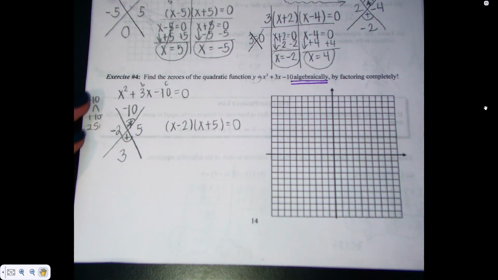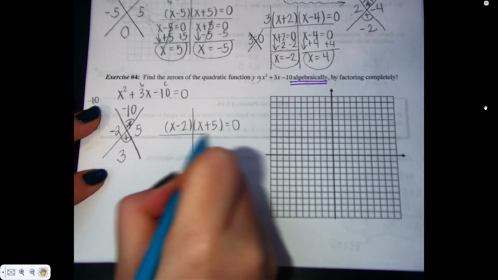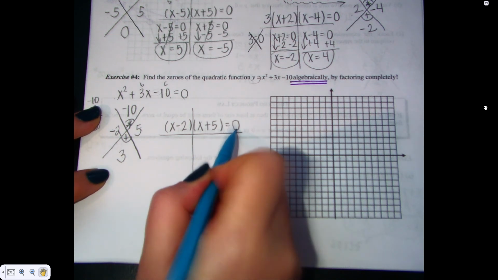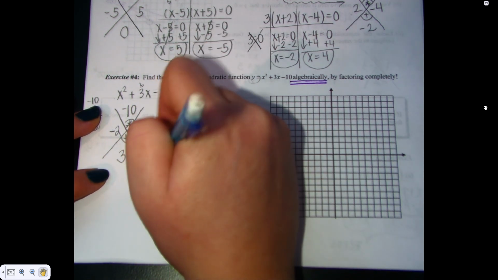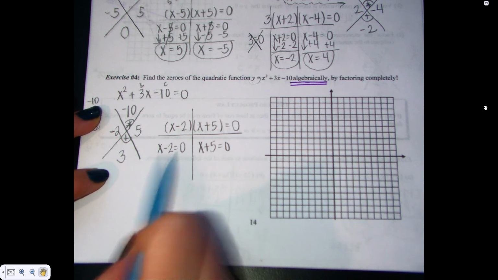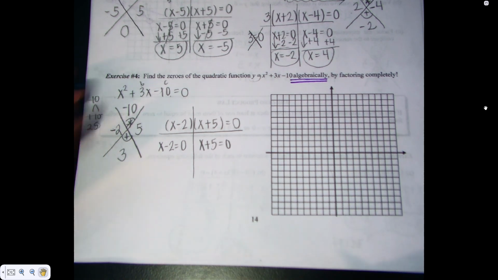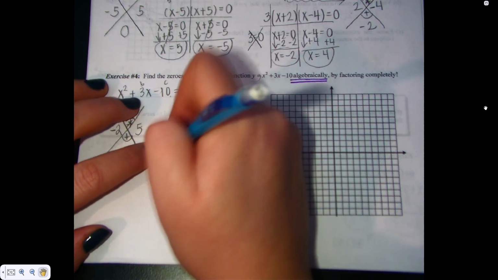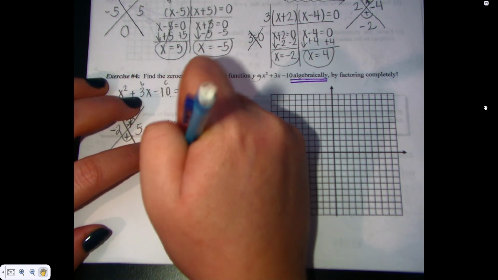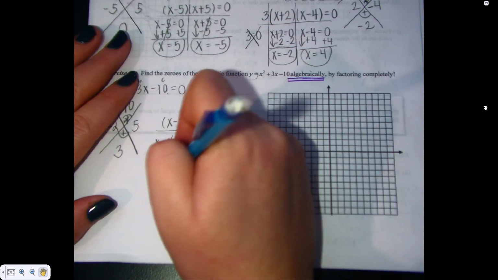Okay, the zero product law says that if you're going to have a product with an output of 0, one of your factors has to be 0 or the other factor has to be 0. So x minus 2 has to equal 0 or x plus 5 has to equal 0. And then I'm just going to solve. So I'm going to say plus 2 on both sides. x gets to come down. 2 minus 2 is 0, and 0 plus 2 is 2.